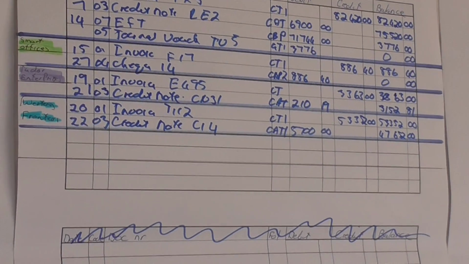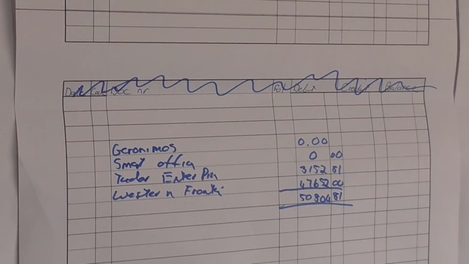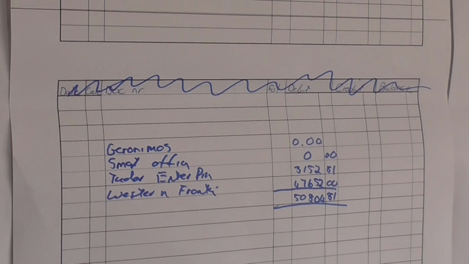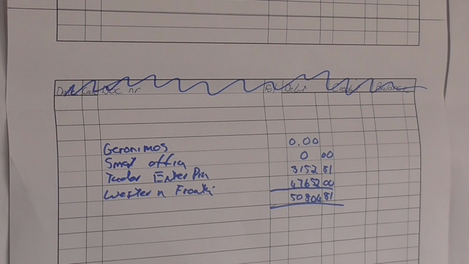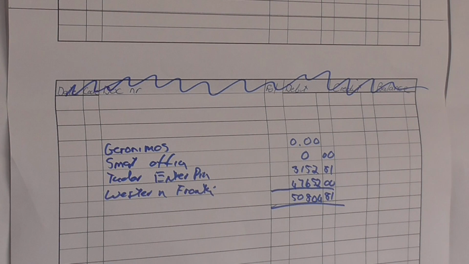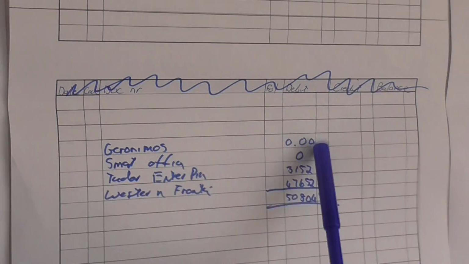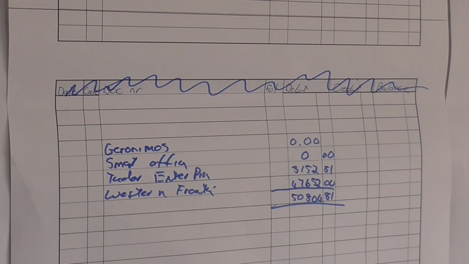Sorry, I was writing and you couldn't even see what I was doing. Please forgive my beautiful handwriting, but Geronimos, Smart Offices, Tudor Enterprises, and Western Frontiers. All I did was put the amounts that we still owe them down there, and that is my creditors list to show how much money I still owe my creditors. Then the total, when you add it up, is 50804.81.